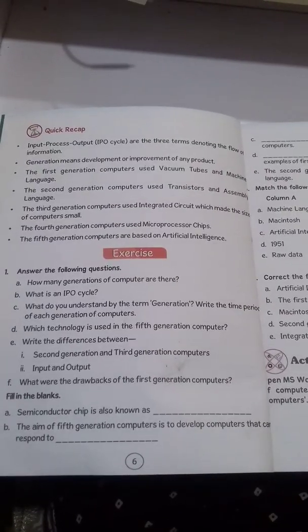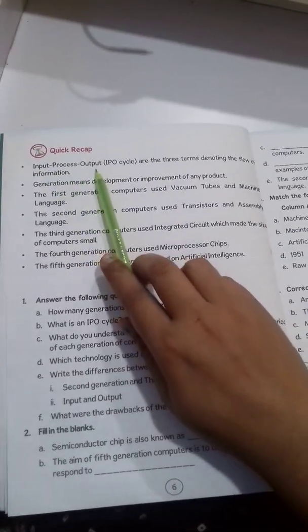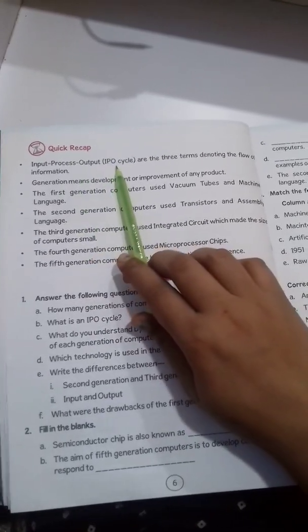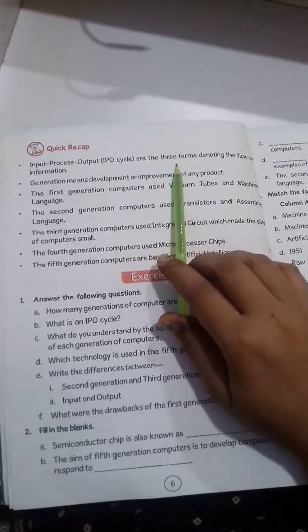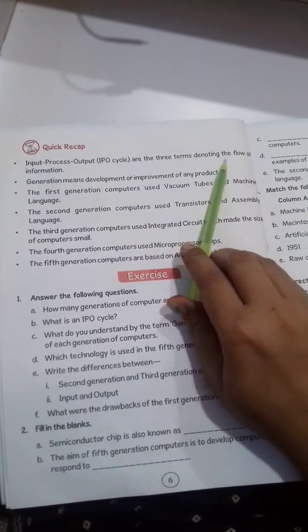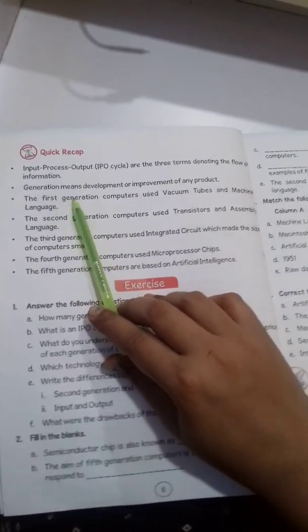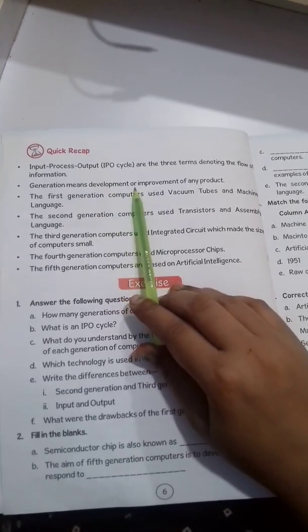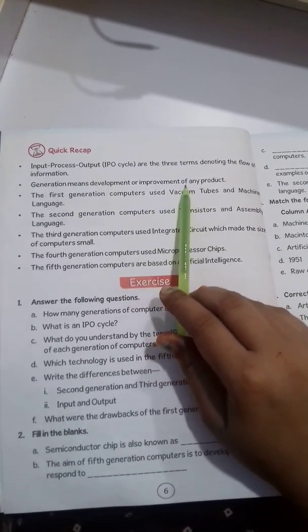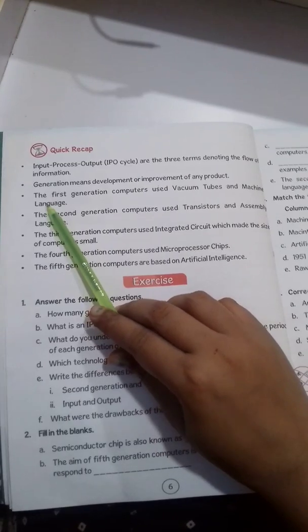And this is the last generation. And a speedy quick recap: input, process, output, it means IPO cycle. These are three terms denoting the flow of information. Generation means development or improvement of any product.